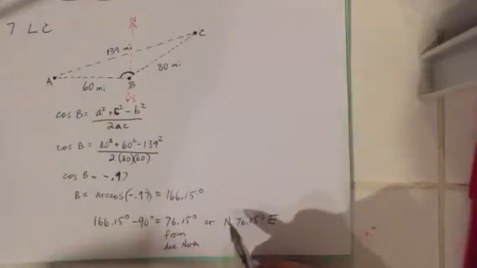So now this is telling me that the ship was heading north, but 76.15 degrees to the east, or you could say 76.15 degrees from due north. Okay, so either of these could be your answer. So that was number 7.